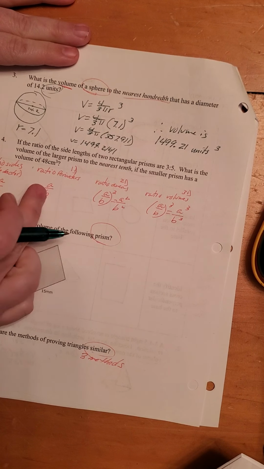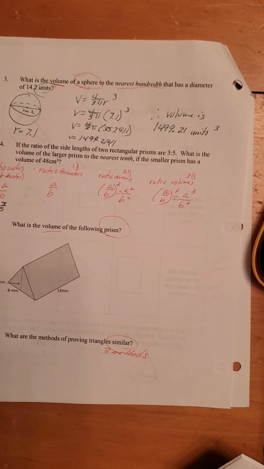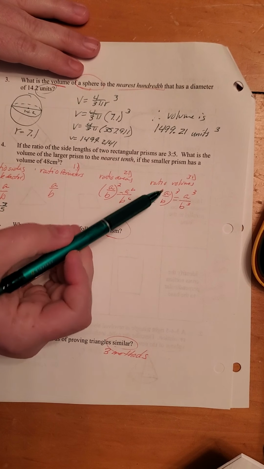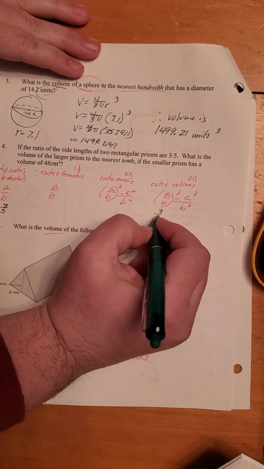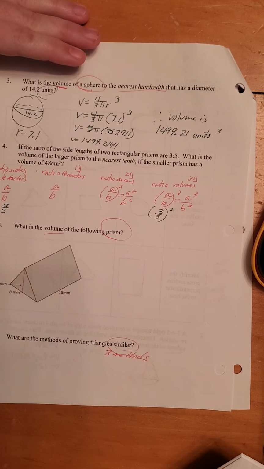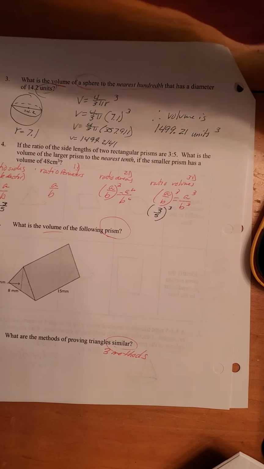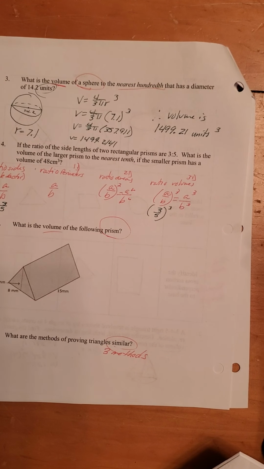So we need to go through our 1-dimensional, 2-dimensional, 3-dimensional process here. So we have the size, which is 1-dimensional. We need to get to volume. So first, we can't use 3:5. We have to use 3:5 cubed. Okay, so we cannot just compare a 1-dimensional to a 3-dimensional. It doesn't work that way.